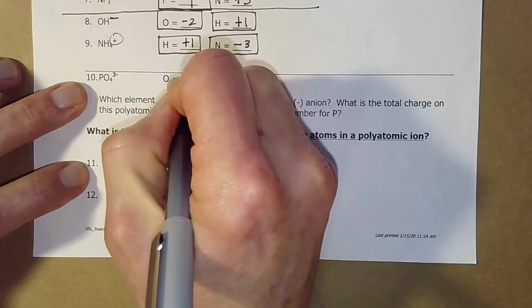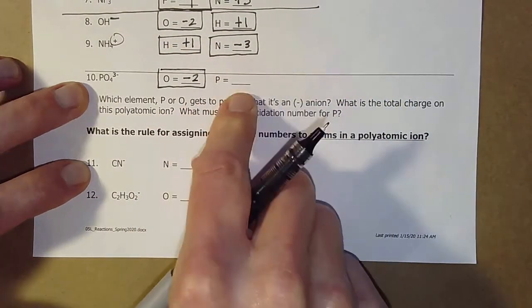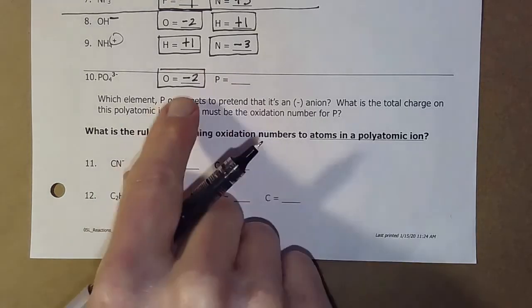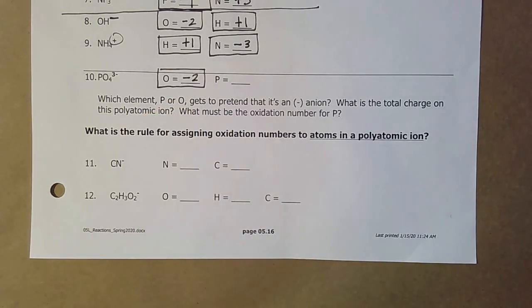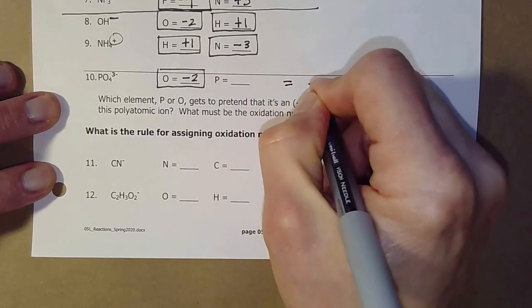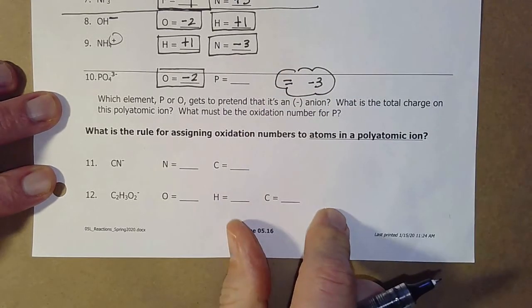Well, oxygen's going to be -2. We don't know what phosphate's going to be. We would have thought maybe -3 in the past, but oxygen's more electronegative. It takes precedence. It gets to be -2. Now the total has to be -3. That's the charge on phosphate.